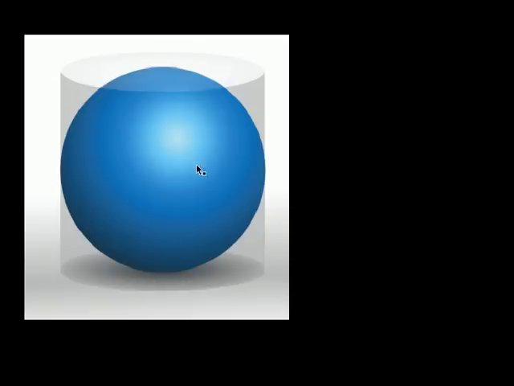Okay, what I've done right here is I found this picture online, of course, and it's a sphere, but look what it's inside. You can kind of see it around here. It's inside a cylinder. And there is definitely a relationship between the volume of a cylinder and the volume of a sphere. Let me write this down.